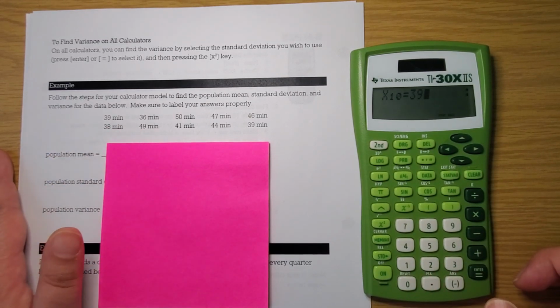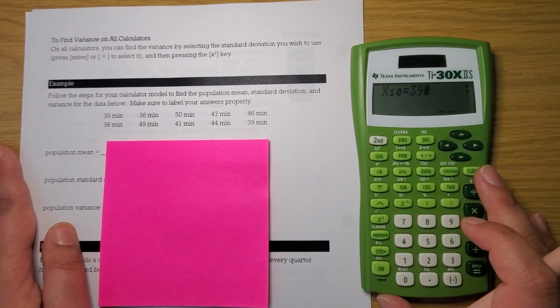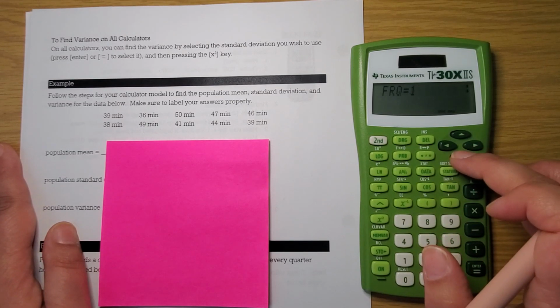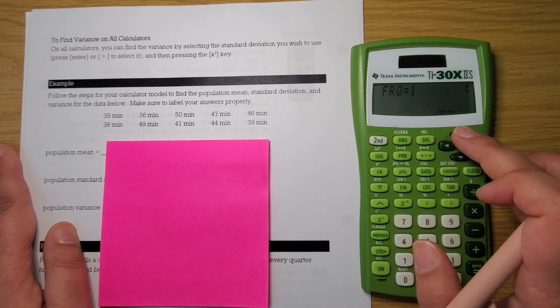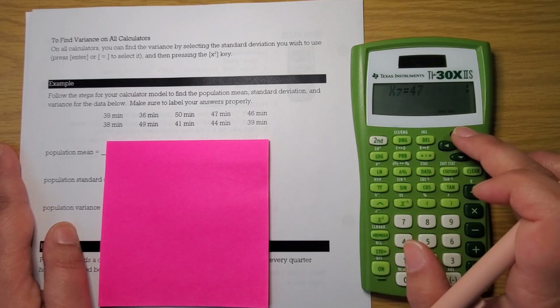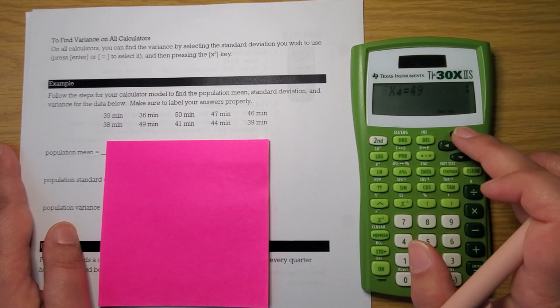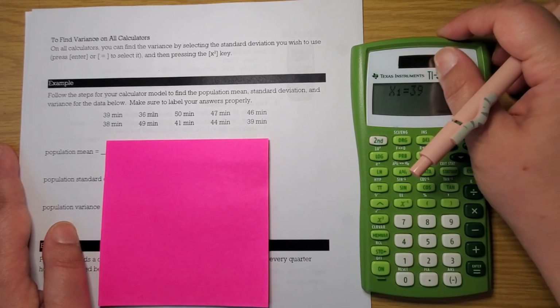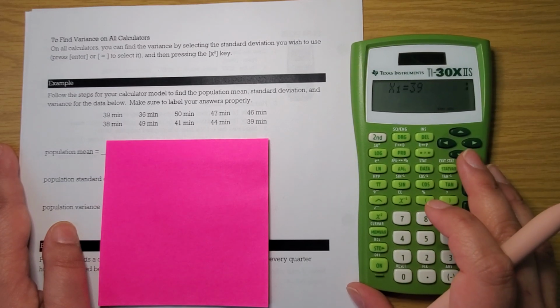Okay. And once I have those all entered, I can scroll through the data set by pressing the up or down arrows to make sure I've got them all in there properly. So I'm going to go backwards through the data, 39. And also, it doesn't matter the order you type the numbers in. They can be out of order, that's okay. What's important is that you have them all in here, and they are in here correctly. Okay, so it looks like I've got all the data values in there properly.